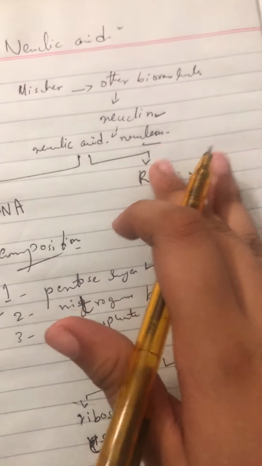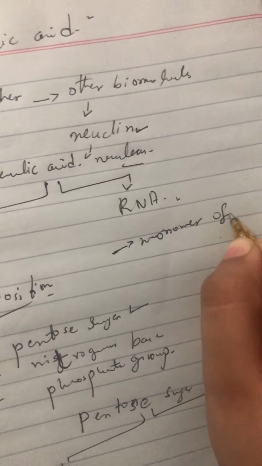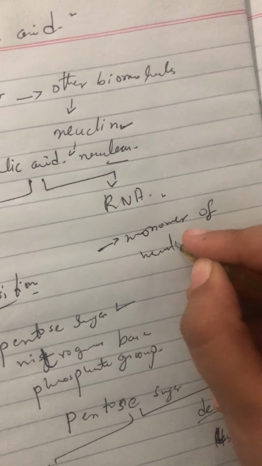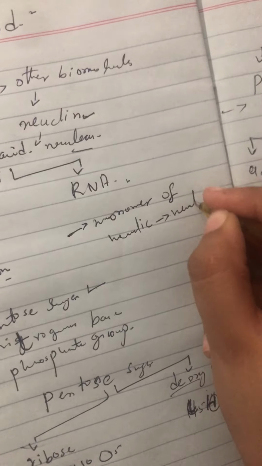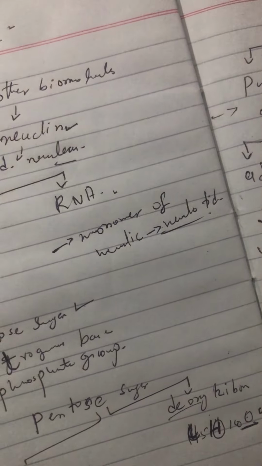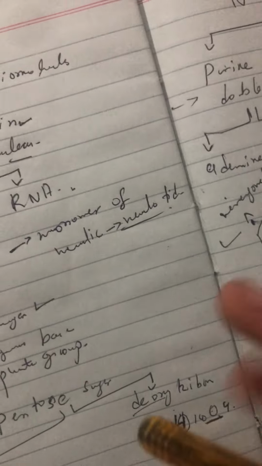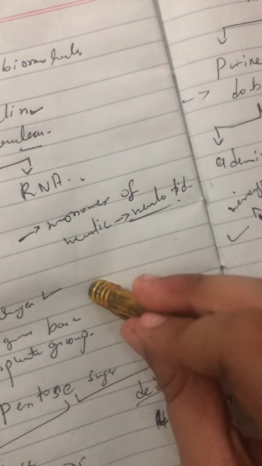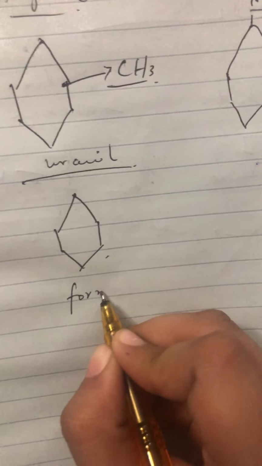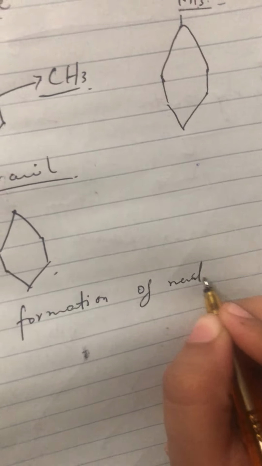Now, sorry, I didn't discuss that the monomer of nucleic acid is the nucleotide. Nucleotide is a monomer of the nucleic acid. As before we discussed that the monomer of protein was amino acid, the monomer of the nucleic acid is the nucleotide. Here we will see the formation of nucleotide, how nucleotide is formed.